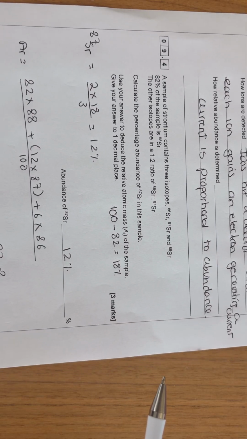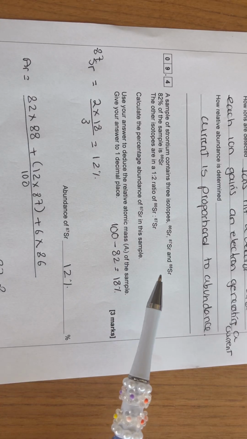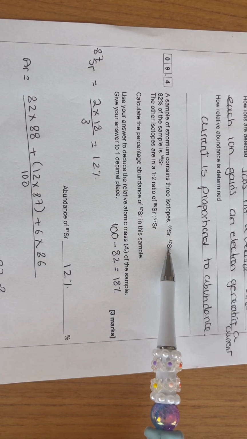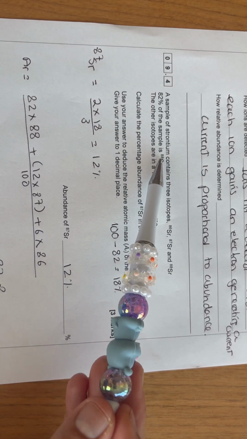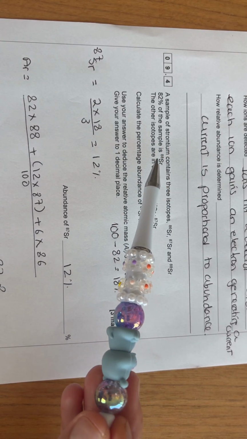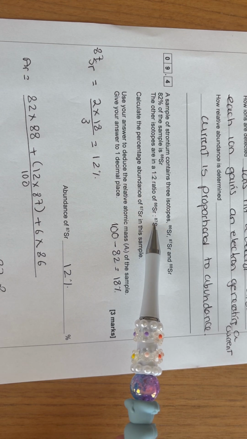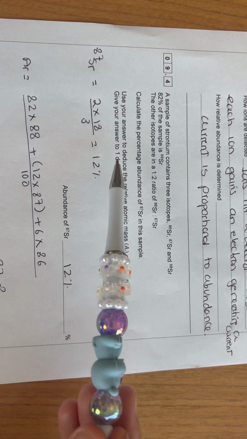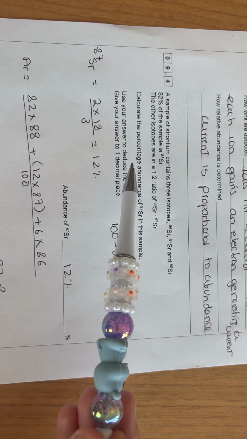So you've got 9.4. A sample of strontium contains 3 isotopes: strontium-86, strontium-87, strontium-88. 82% of the sample is strontium-88. The other isotopes are in a 1 to 2 ratio of strontium-86 to strontium-87. Use this to deduce the relative atomic mass of the sample. Give your answer to 1 decimal place.